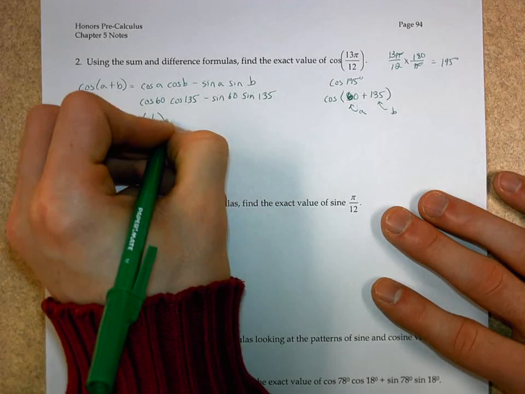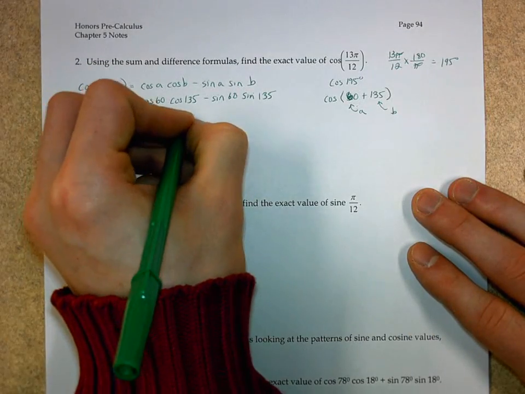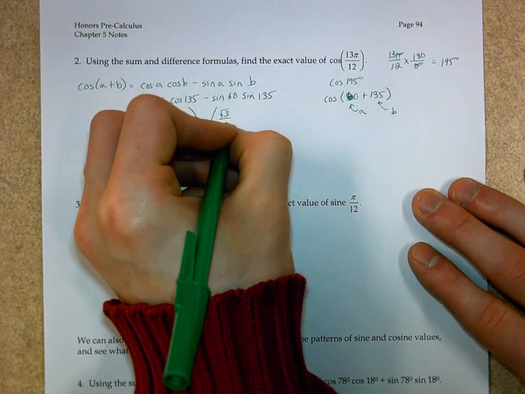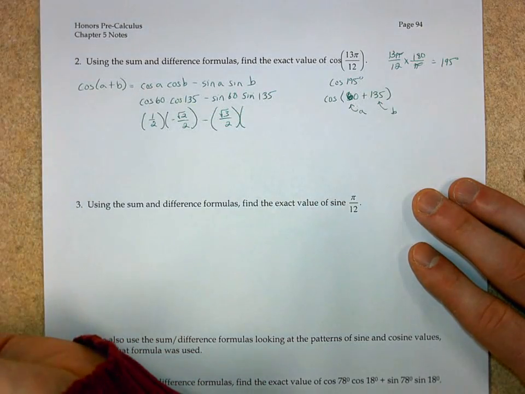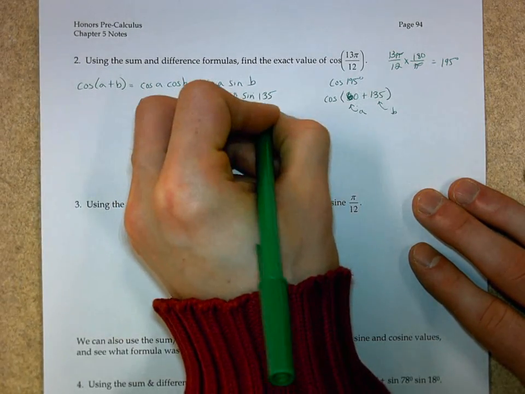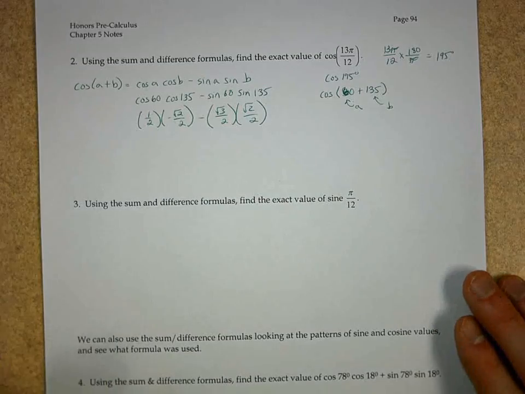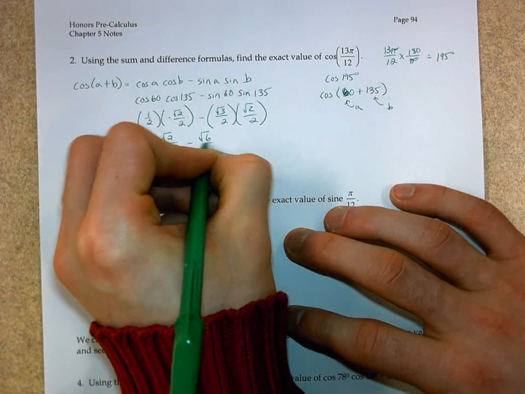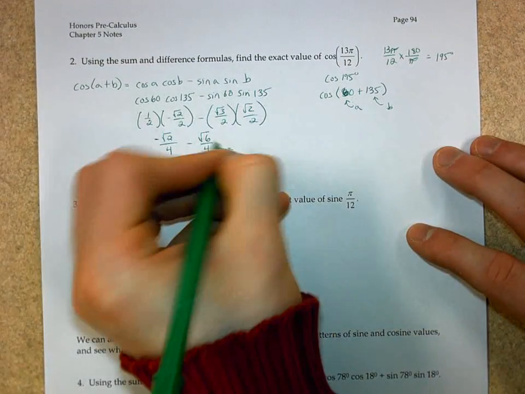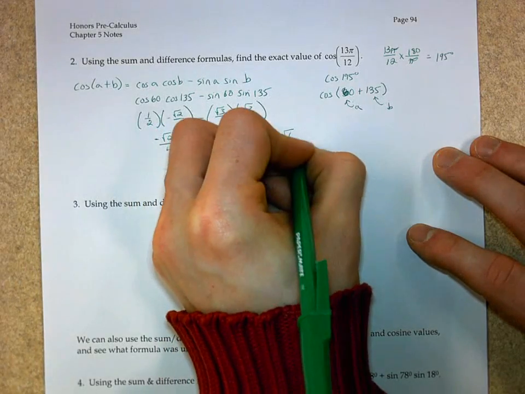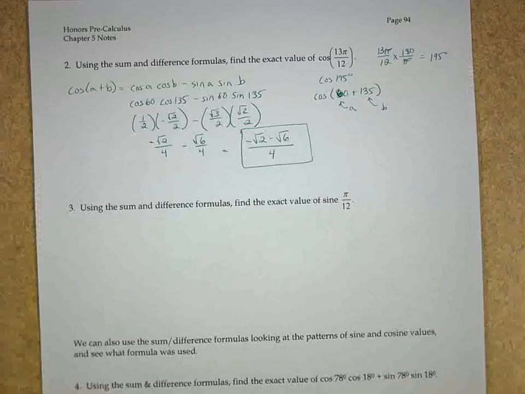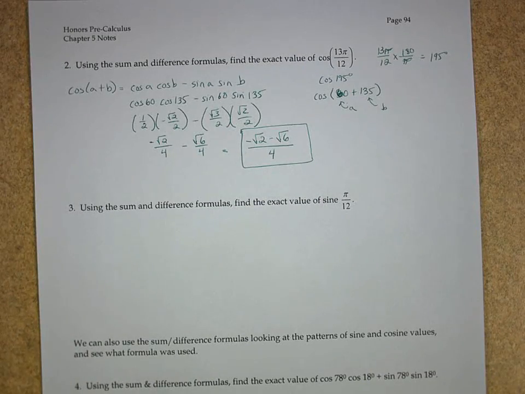Cosine of 60 is 1/2. Cosine of 135 is negative square root of 2 over 2. The sine of 60 is square root of 3 over 2, and the sine of 135 would be square root of 2 over 2. So if I simplify that down, negative square root of 2 over 4 minus square root of 6 over 4, that's going to give me negative square root of 2 minus square root of 6 over 4. And once again, I can confirm that on my calculator to see if I've got the correct answer.